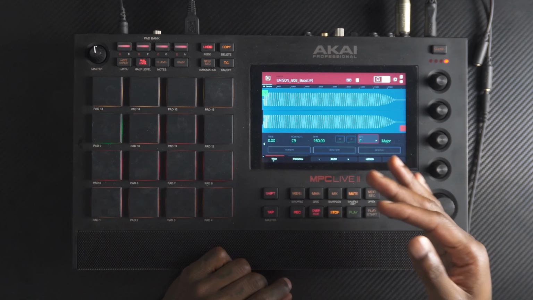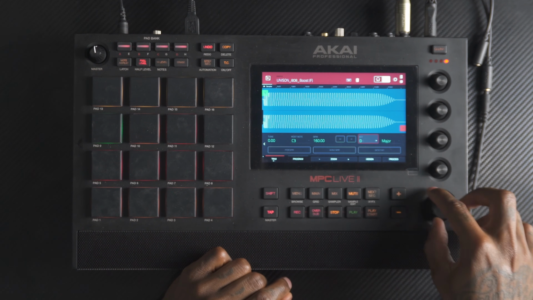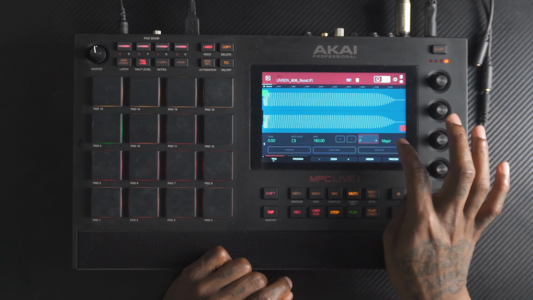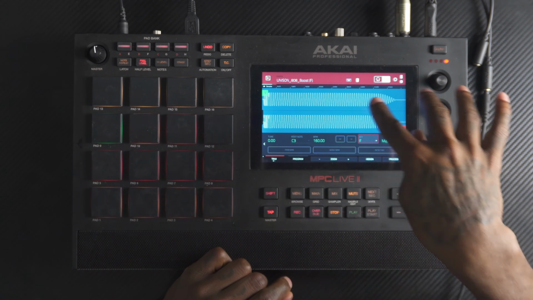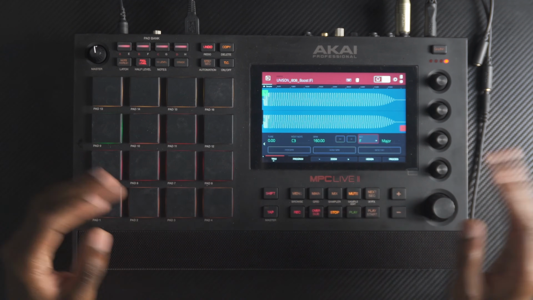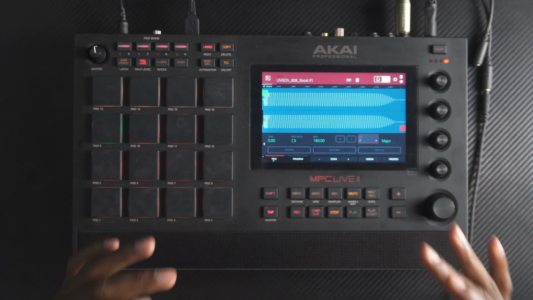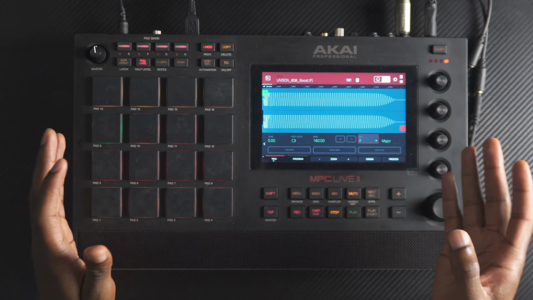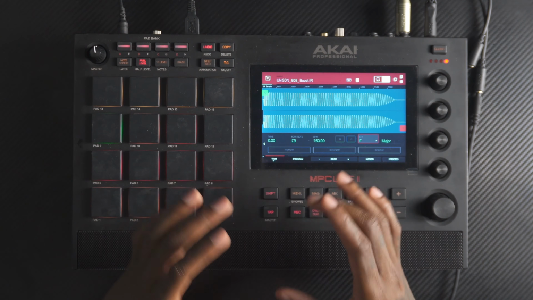Now, how do I know this is right? Because if I go to any other key, like A, and then press the tech key, it's gonna go to F. You don't have to worry about if it's major or minor, because it's only a one shot. Now, this is not gonna work on long samples or anything like this. This might only really work well with one shots and loops, because loops have less notes. So it makes it a lot easier for the algorithm to figure it out.